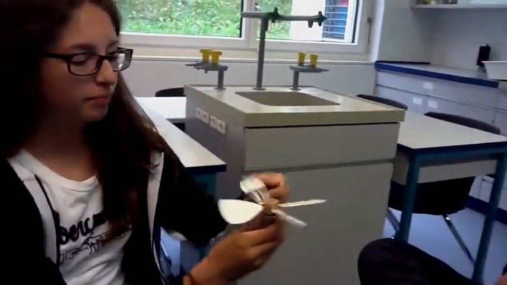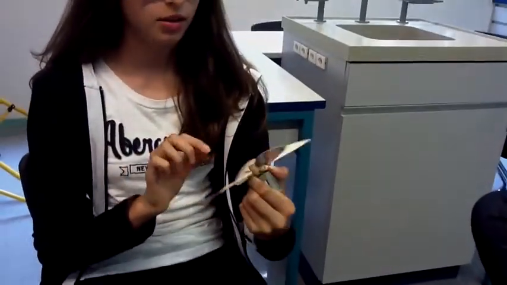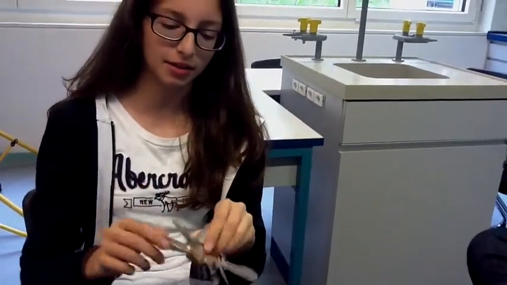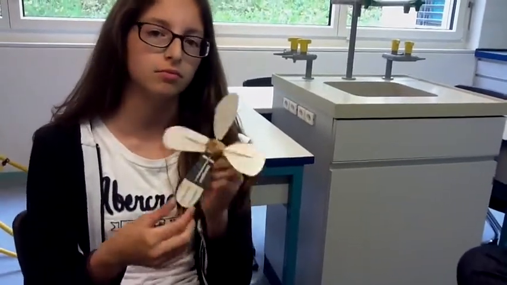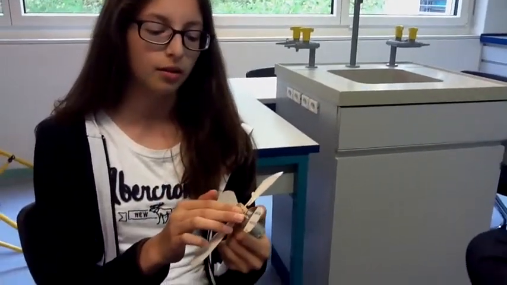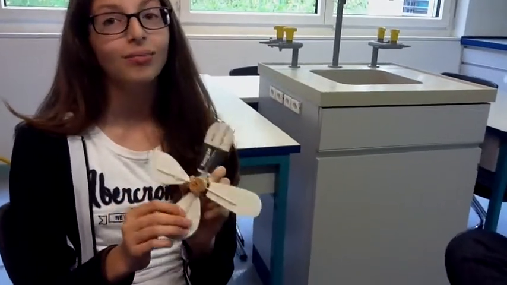How did we do this experiment? Well, Larissa, we used a motor, a cork, 4 toothpicks, some hot glue, some blue tack, and some cardboard, cutting them into propeller shapes that would then be attached to the toothpicks by hot glue or blue tack.